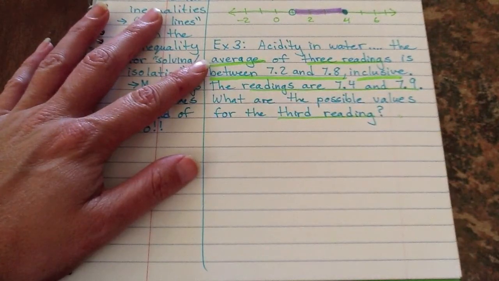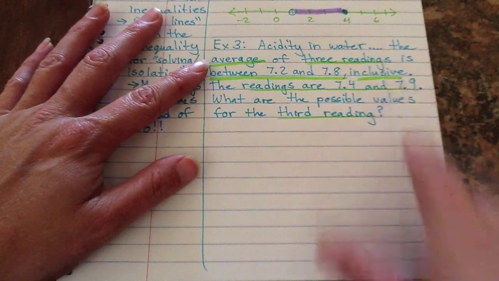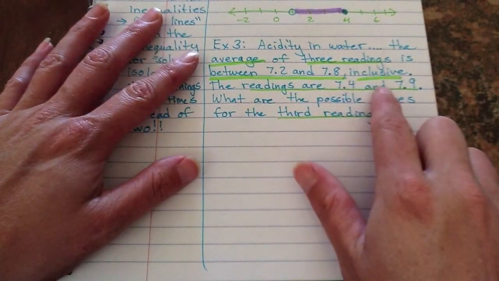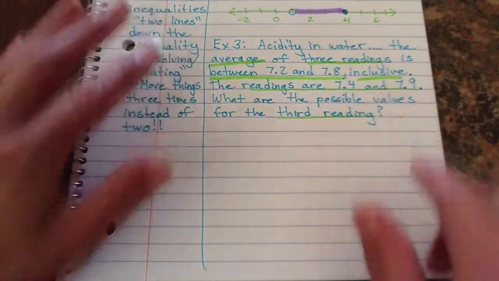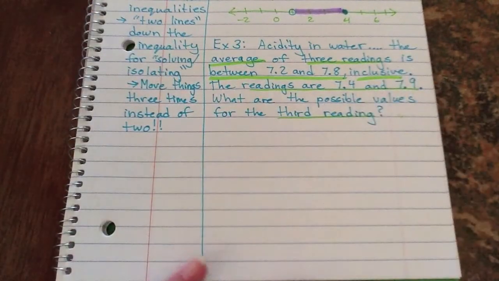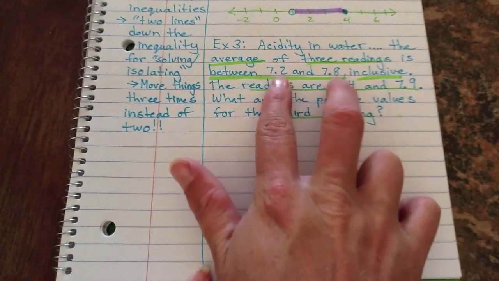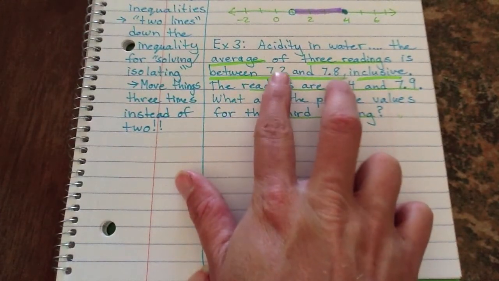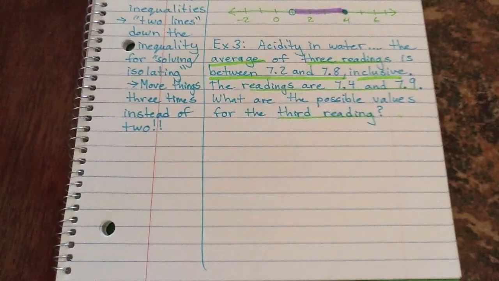If you haven't figured out what inclusive means, I'm going to go ahead and tell you today. But if you ever come across something like this when you're studying and you don't have someone to tell you, use a dictionary, go online, look it up. Inclusive in this case means including these numbers. So it's an or equal to. We can have those as the readings.